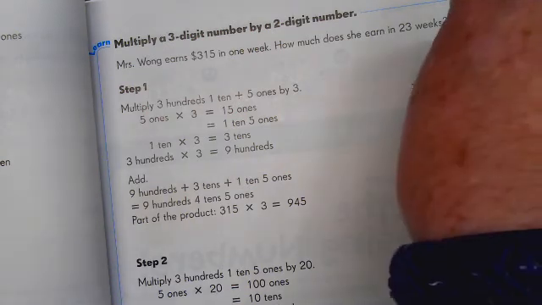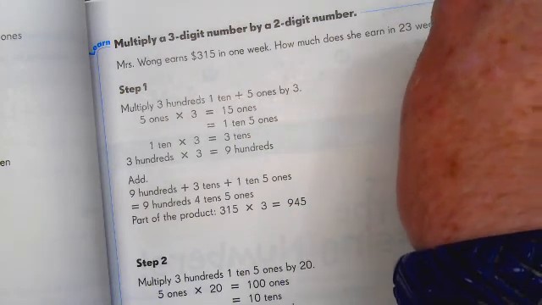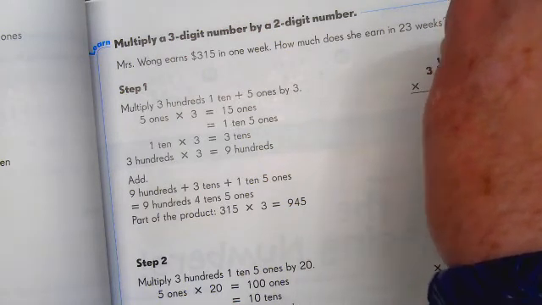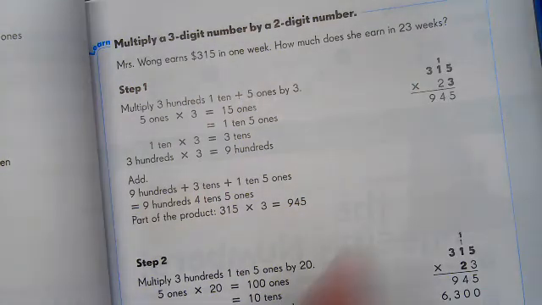We multiply 5 times 3, and that equals 15. We regroup. 1 times 3 is 3, plus 1 is 4. And then we multiply 3 times 3, and that gives us 9. So we have 945, the partial product.